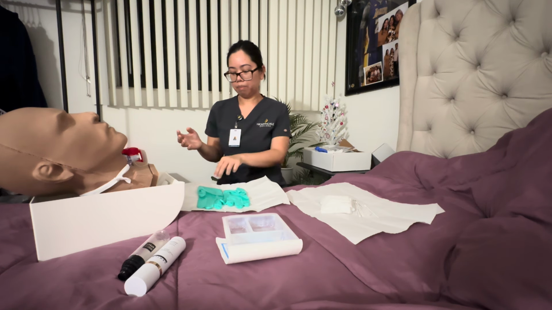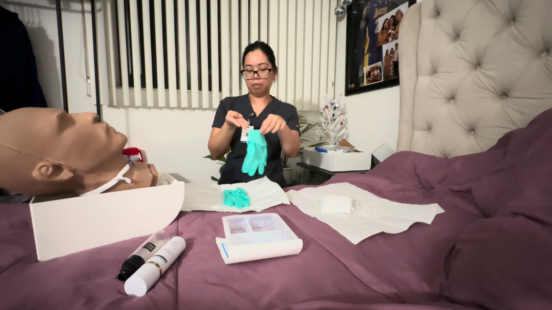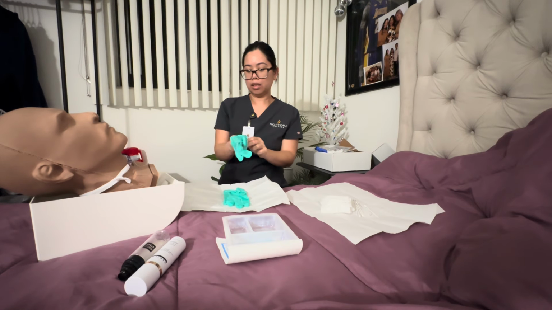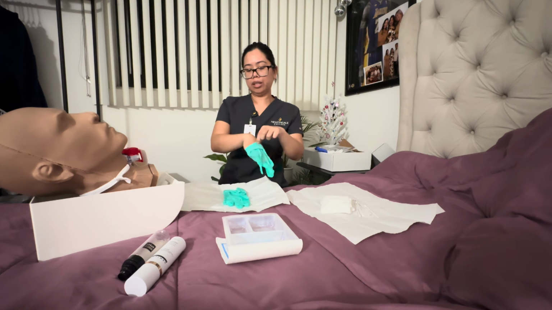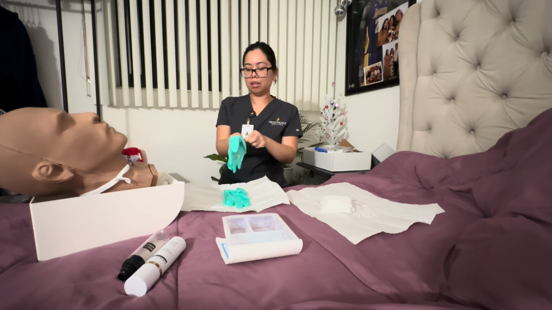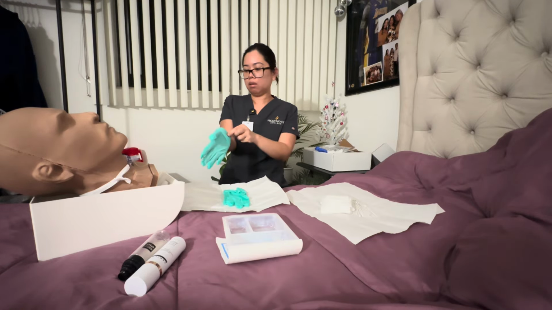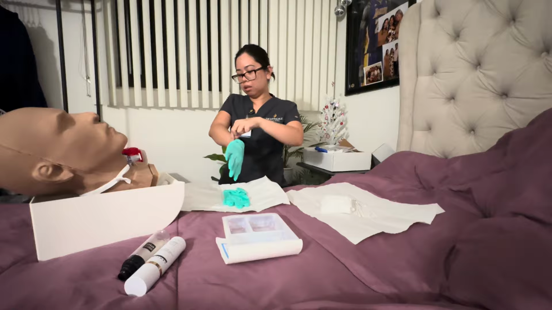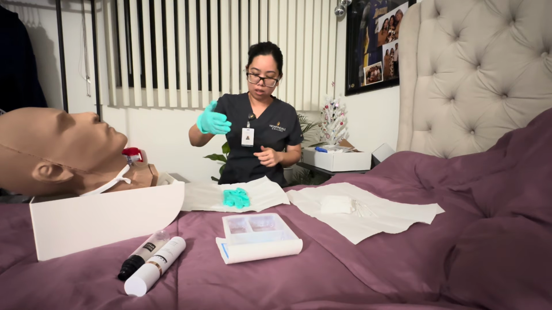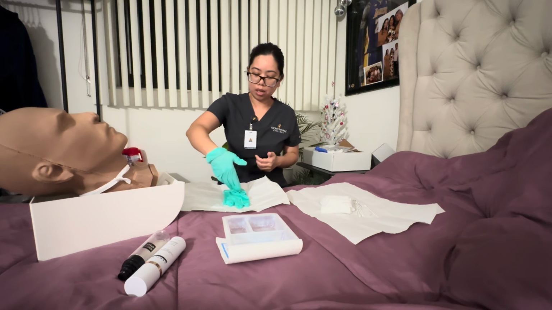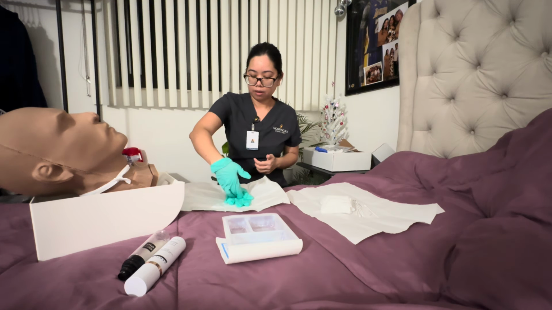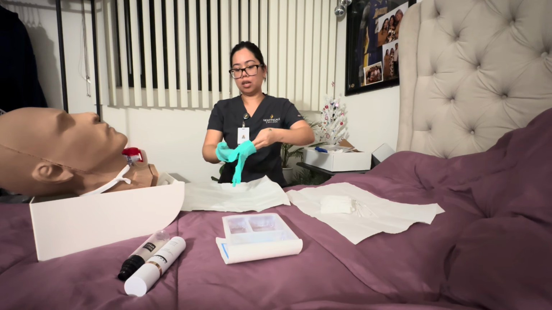Okay, I'm gonna go ahead and pick it up, and then I'm gonna put my hand in and slide. I like to pull from the back because sometimes the gloves roll on me. Okay, so once you have your gloves, you gotta get the other side. You gotta pick it up from under the cuff, and then insert your hand.